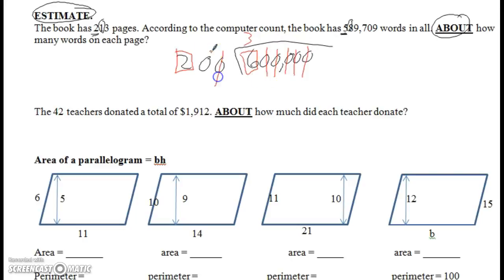1, 2, 3, 4, 5. So each page has about 3,000 words on it. Must be little print. The 42 teachers donated a total of $1,912.